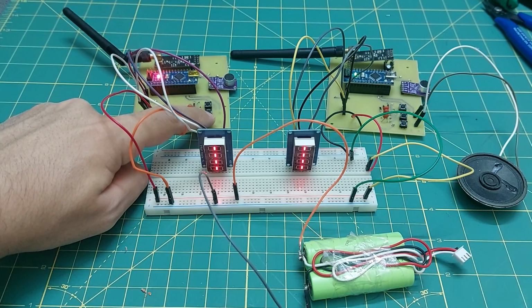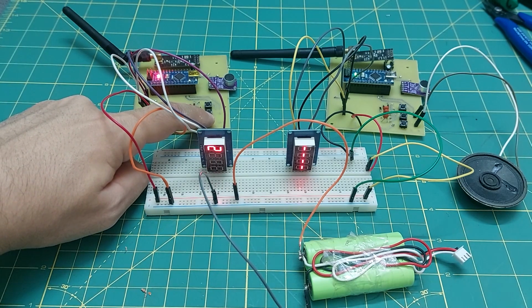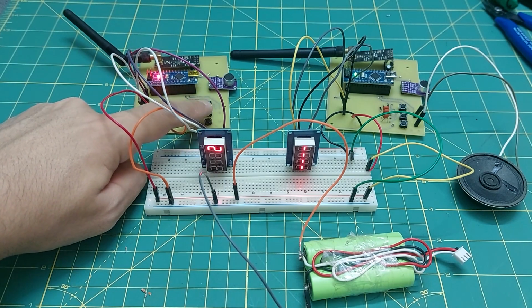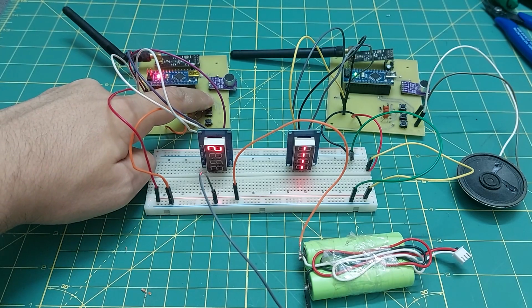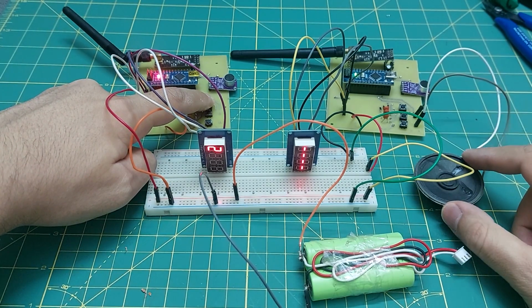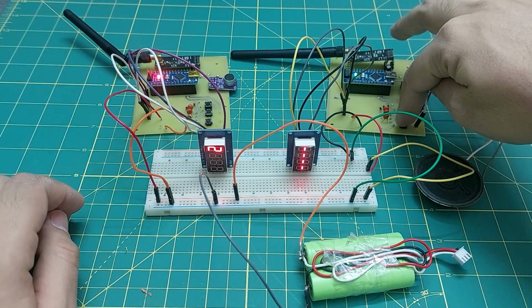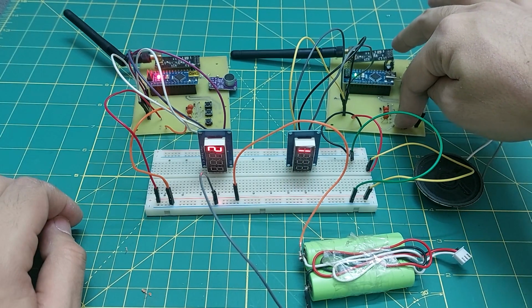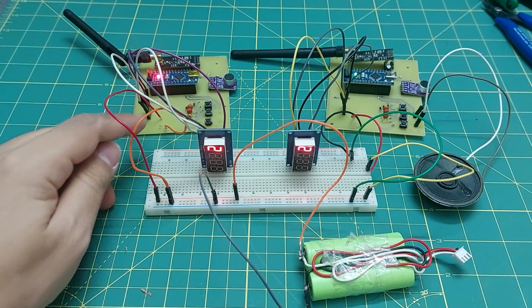Now what happens if I change the channel of the first circuit? The sound is not transmitted. I have to select channel 2 in the second circuit to transmit the sound again.